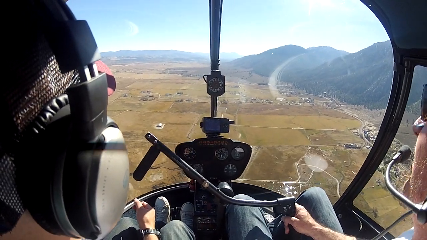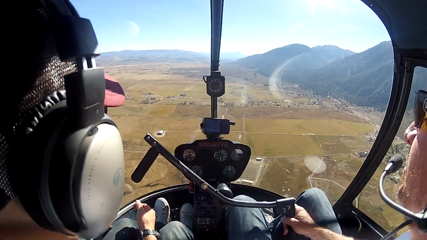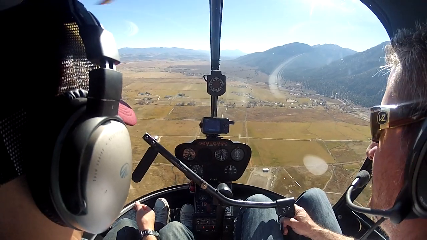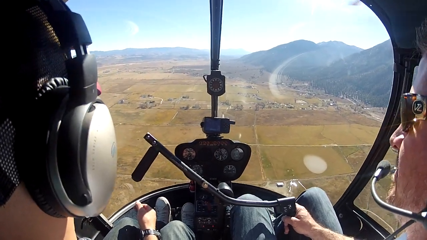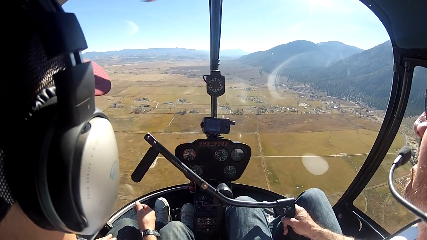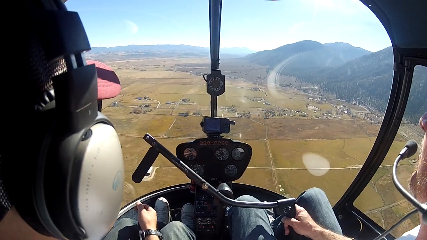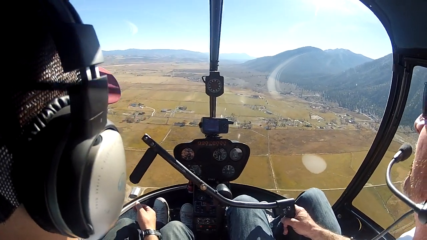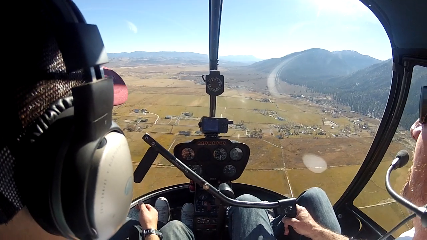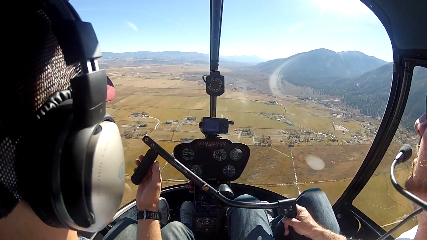So I got no warning lights, engine RPMs in the green, gauges in the green, fuel looks good, and carb temp is out of the yellow. Got 70 knots, snapshot. I'm going to lower collective to get our 500 descent. Okay, remember that hand under. Hand is under, yep. And I'm going to start to lower.